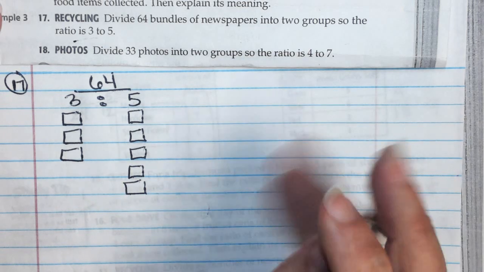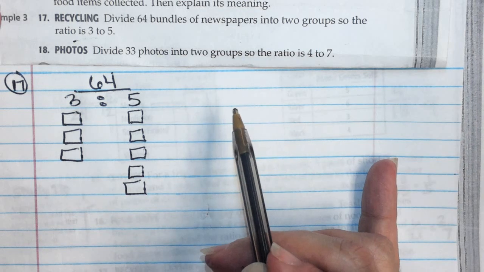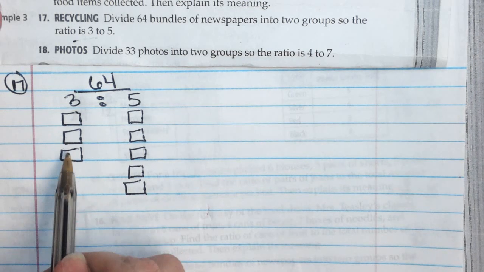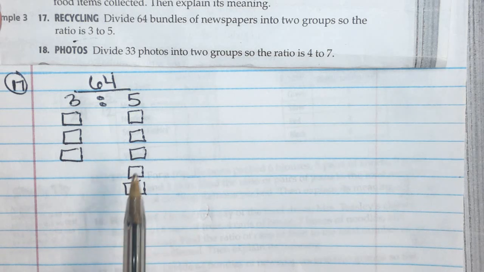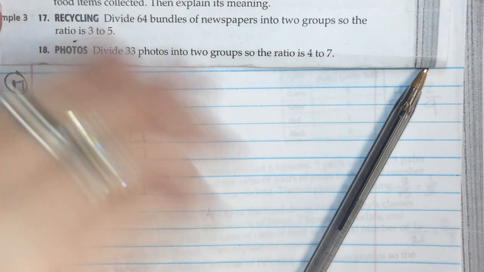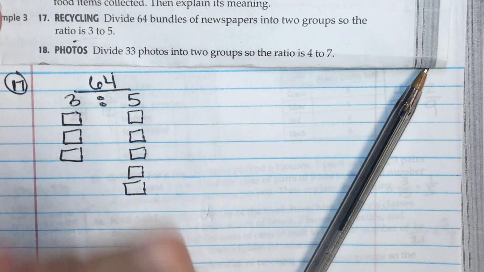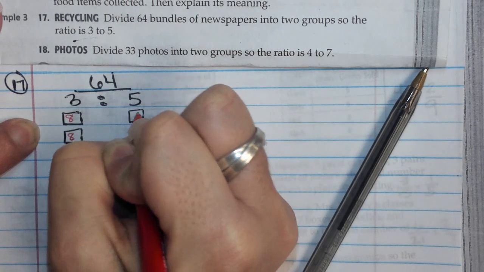Okay. You don't have to. This is just my method. I then think I could go and put a tally mark in each box until I'm totally done. But that's going to take a while. How many boxes are there? 8. So what that means is that when I'm passing out these newspapers, there would be 8 newspapers on each table.